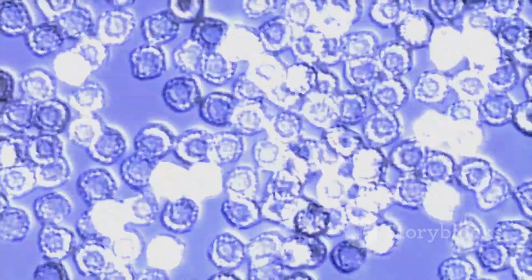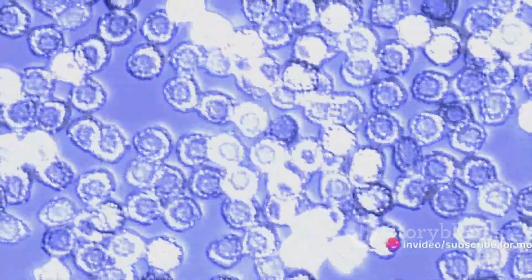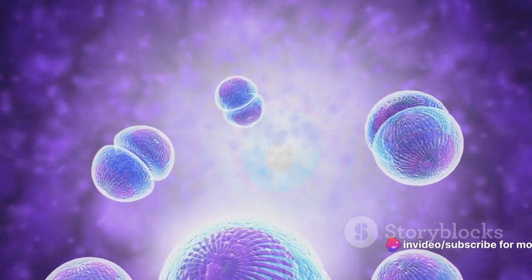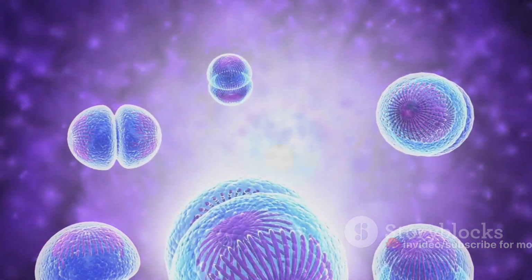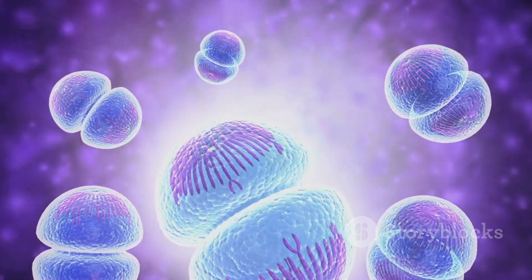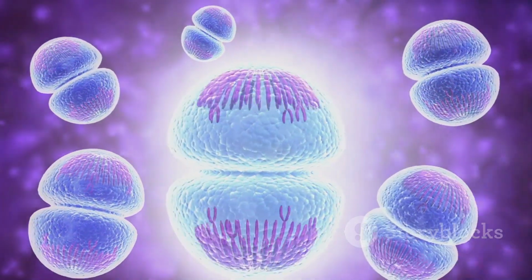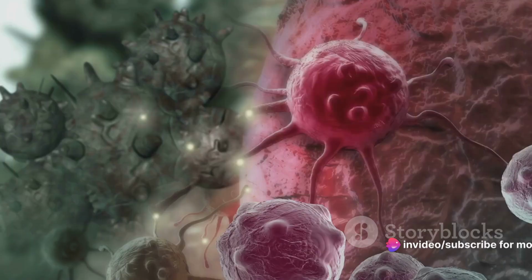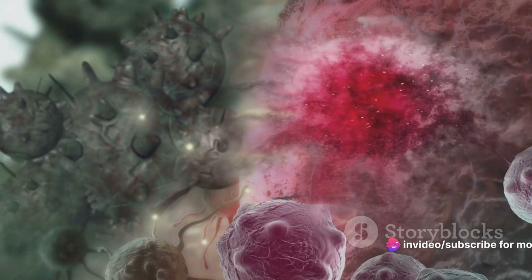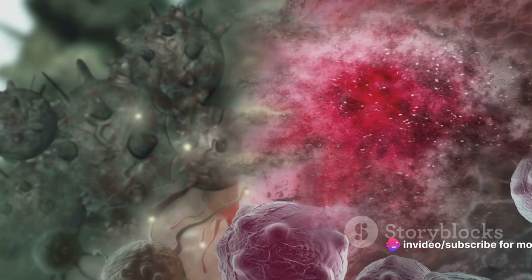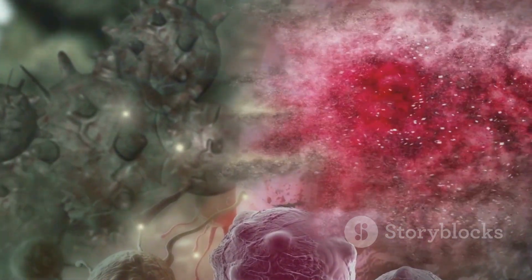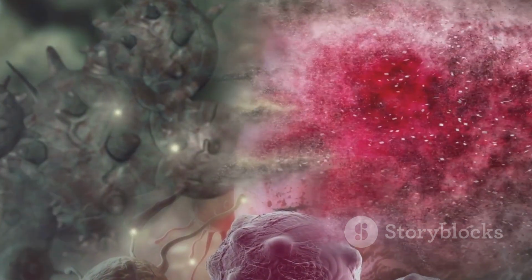This dance is choreographed to perfection, starting with a phase called interphase. Here, the cell prepares for the dance, duplicating its DNA and making sure everything's in order. It's like stretching before the big performance. Next, the spotlight shines on prophase. Here, the cell's DNA, which has been loosely spread out, starts to condense into tightly coiled structures known as chromosomes. It's as if the dancers are taking their positions, ready to start the show.